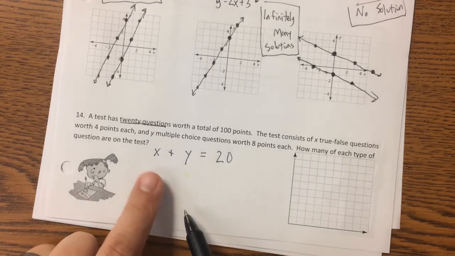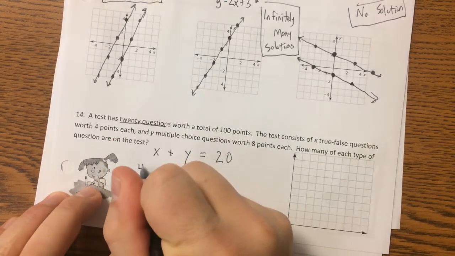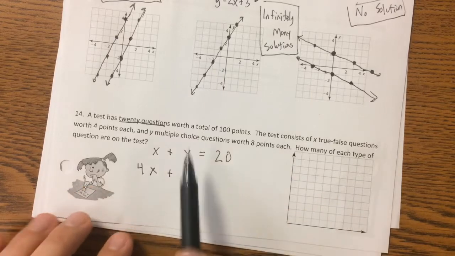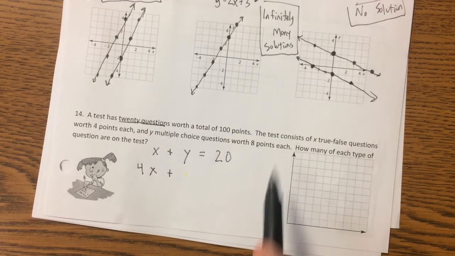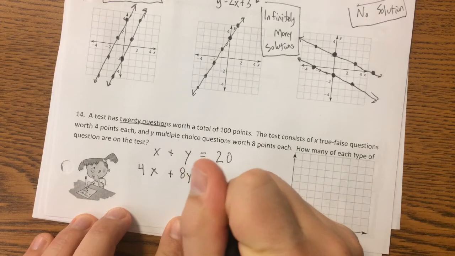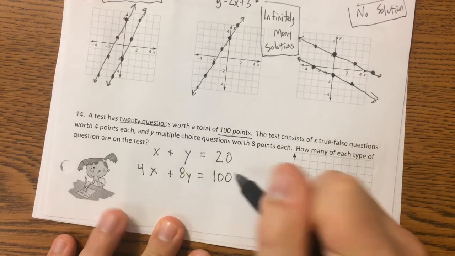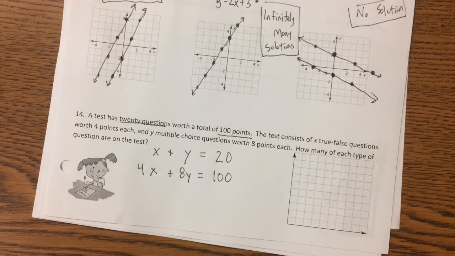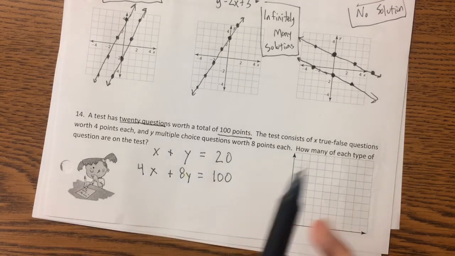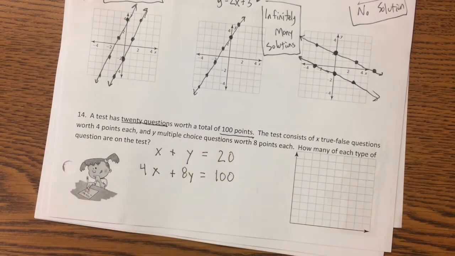So the true-false questions are worth 4 points each. So 4x plus the multiple choice questions are worth 8 points each. So plus 8y equals a total of 100 points. So this is the system that we're going to use to graph. I don't want to scale this until I figure out some more information. Both of these equations are in standard form, so we'll approach it from the perspective of intercepts to graph this. So let's figure out what the intercepts are.